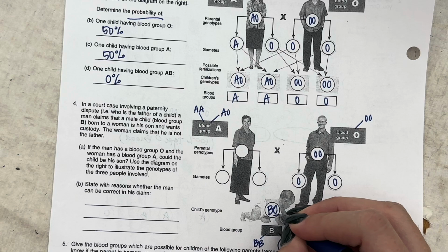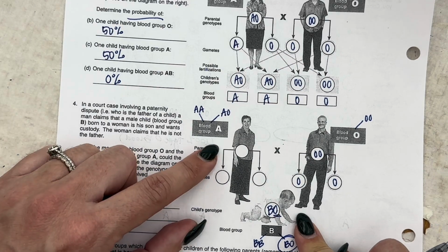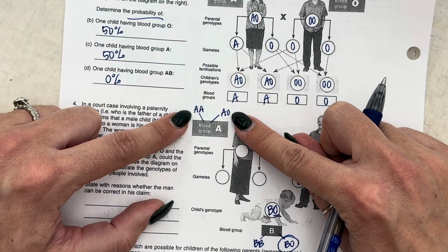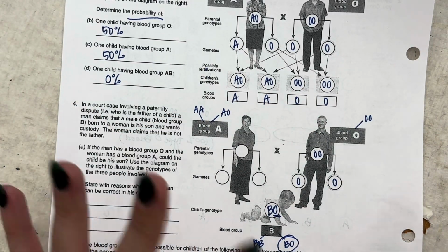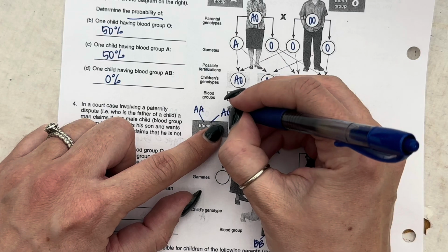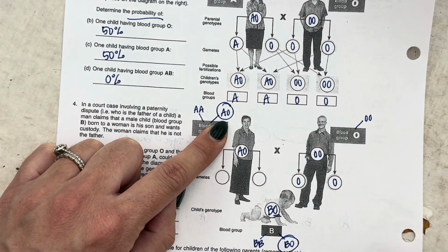Okay. So if this O allele supposedly came from the dad, that is interesting because the mom doesn't have a B allele. So if we even just play with the idea that the baby is this genotype, maybe the mom would be AO.